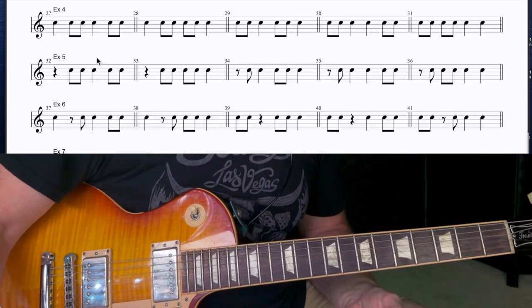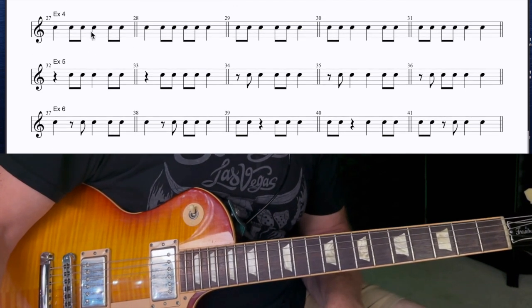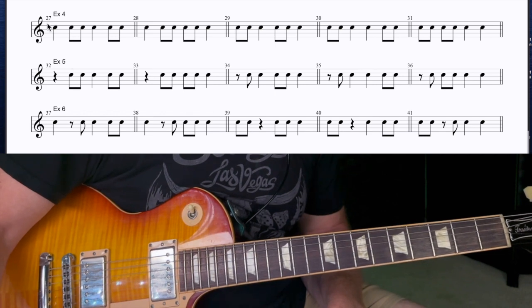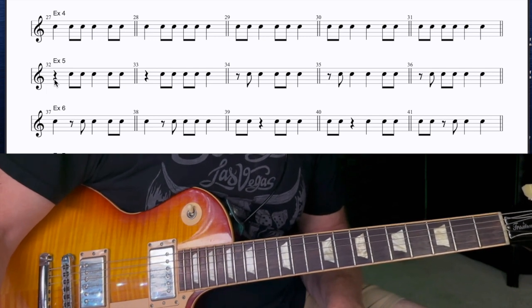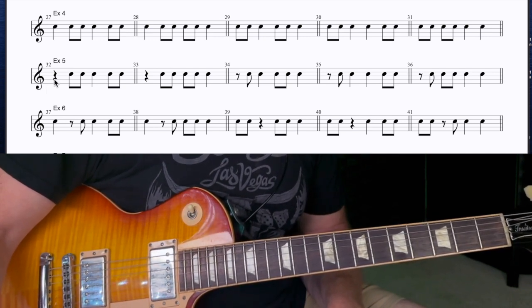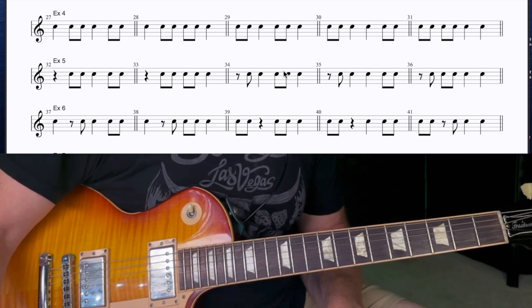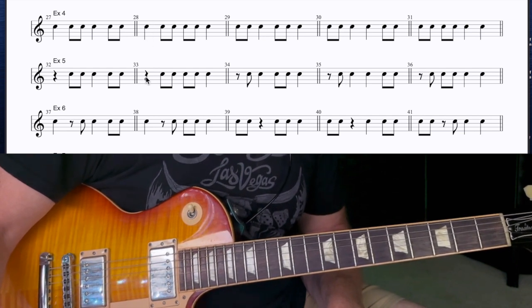Okay, so exercise number 5 here. If you look right above it, it's the same thing as in exercise number 4, measures 27 to 32. It's the same rhythm except I have a quarter note rest on beat 1. So this is a really great exercise, and each one of them is like that. I've gone through each one of these, and if the downbeat was a quarter note, I put a quarter note rest.